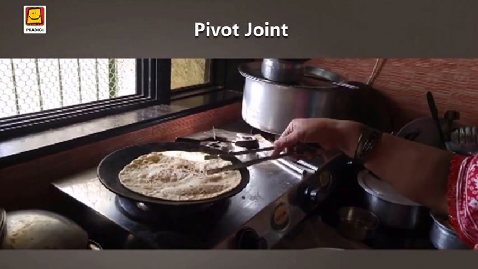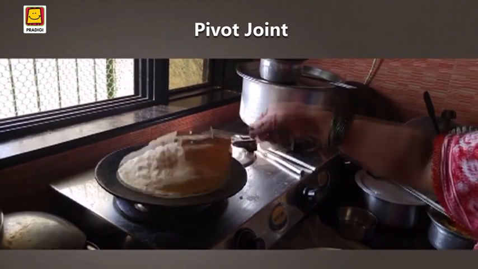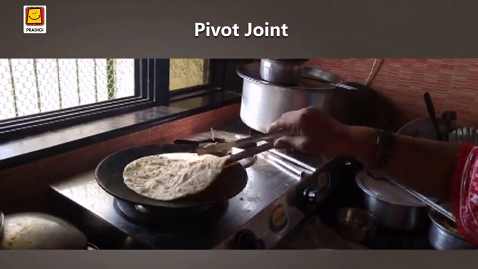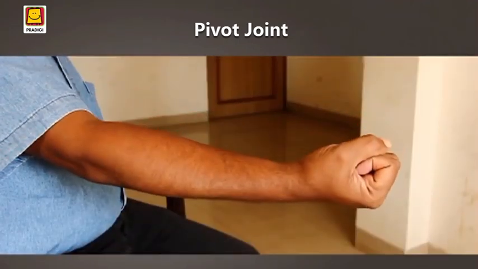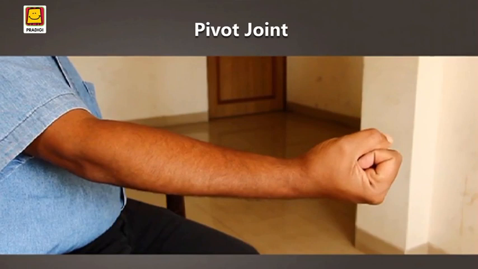When we turn over the chapati with tongs, this pivot joint allows us to move our arm like this. Now, just try to move your arm like this. You will then understand how the pivot joint works.